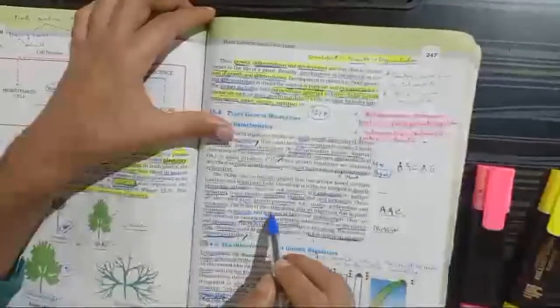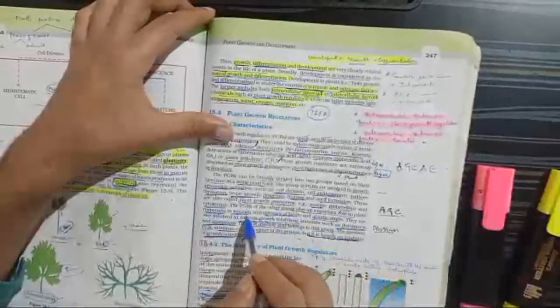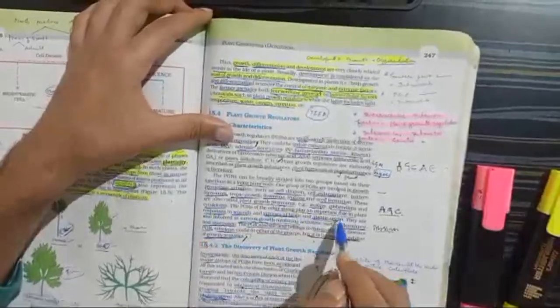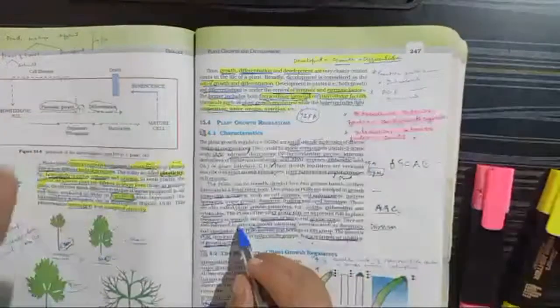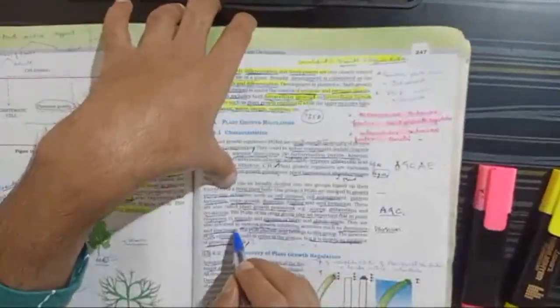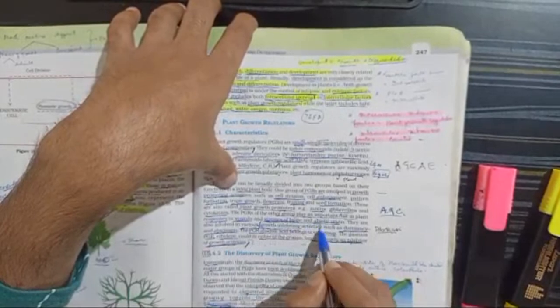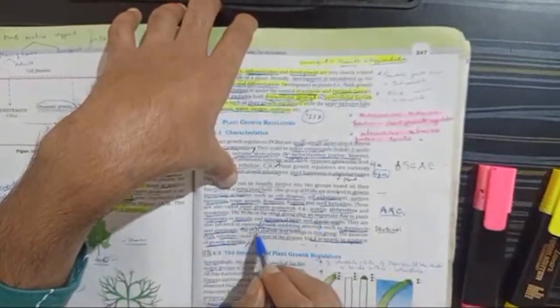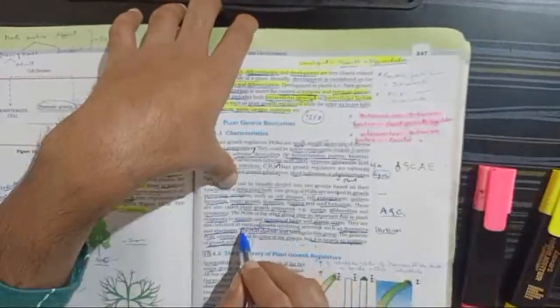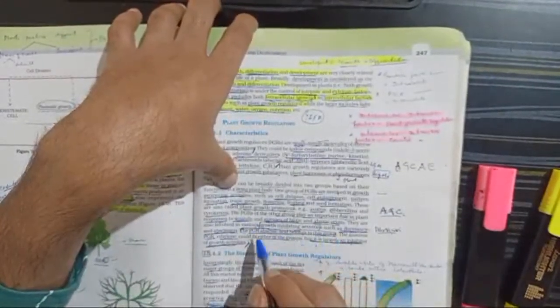The other group of plant growth regulators plays an important role in responses to wounds and stresses of biotic or abiotic origin. They are involved in various growth inhibiting activities such as dormancy and abscission. Abscisic acid belongs to this group.